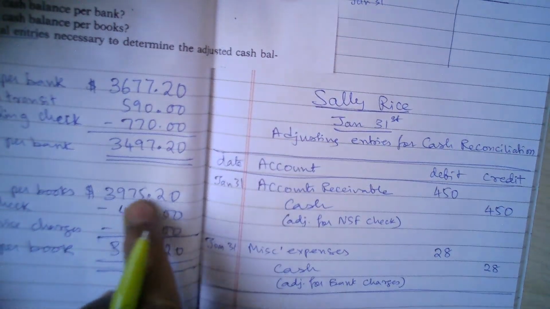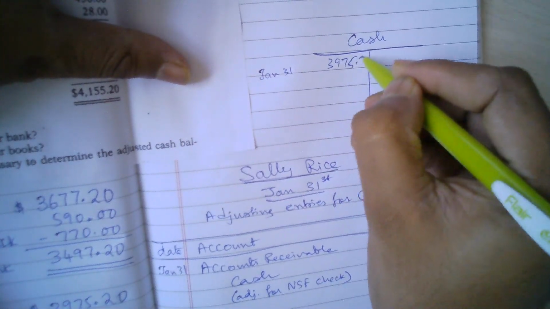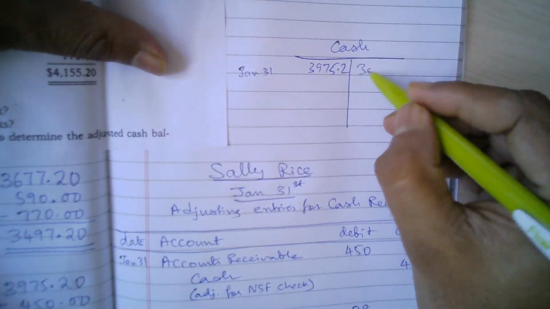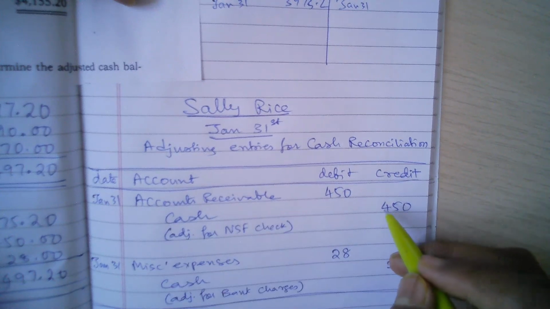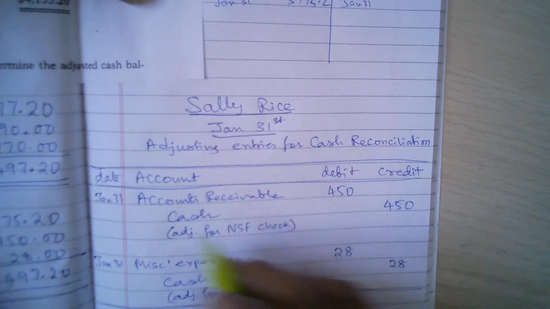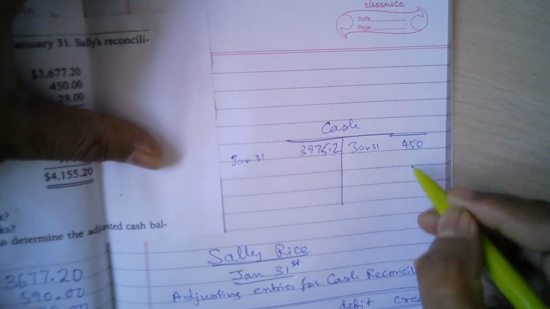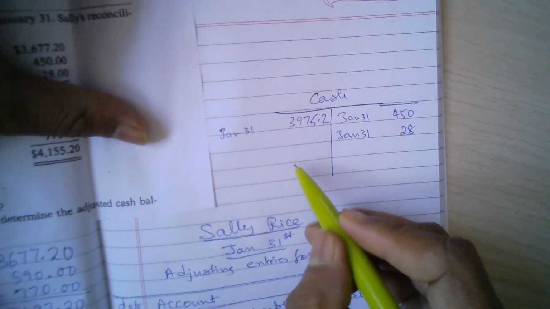Here you see 3975.2. 3975.2 is the opening balance. Again on Jan 31, there is a credit entry of 450 and one more credit entry of 28 for the cash account. So 450 and 28.